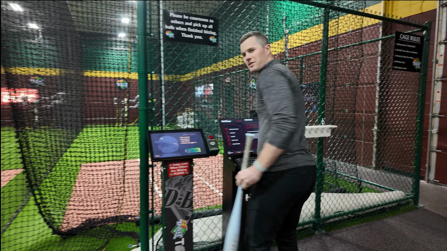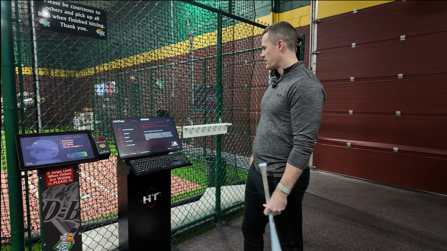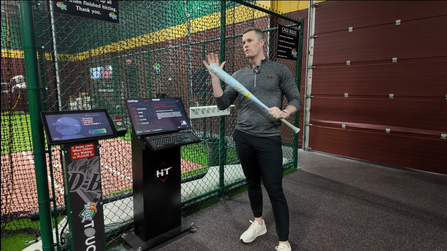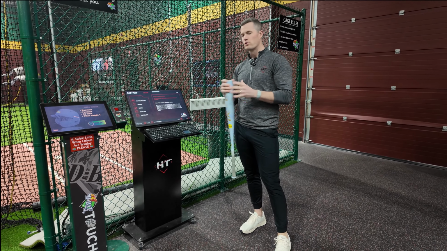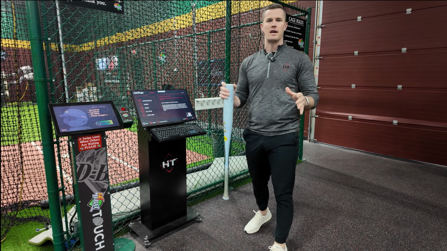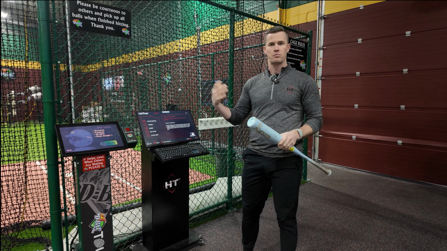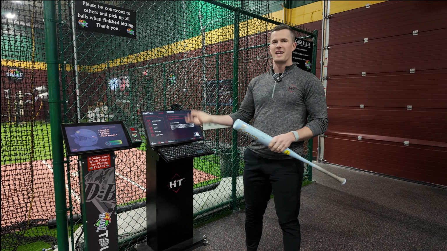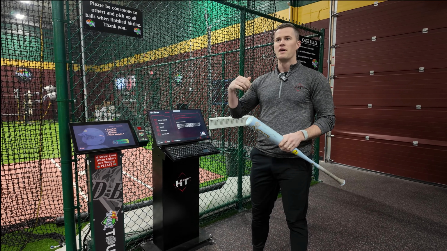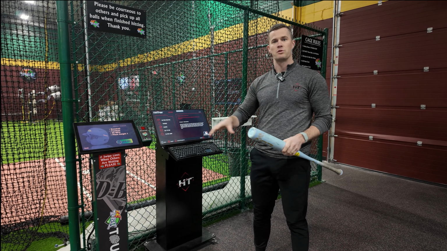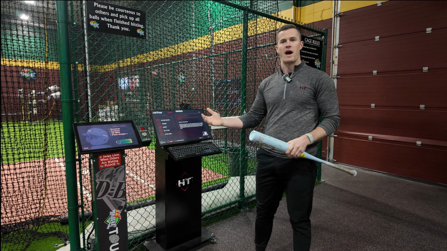All right, so let's take a look at the bat fitting module today. We're gonna start from scratch, right from the welcome screen on HitTrax. So important notes to start here. For those of you who don't know, any customer that has a Pro system, HitTrax Pro, has access to the bat fitting. It's a subscription module. It's part of the enhanced training package. So if you're using anything like situational hitting, video analysis, that's the same subscription you have for bat fitting. So you'll have access to it.